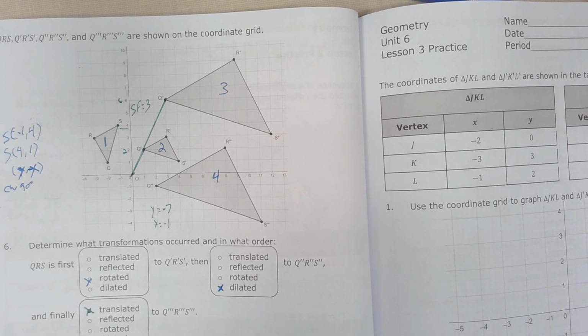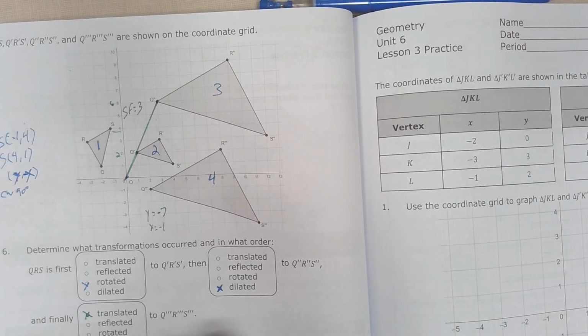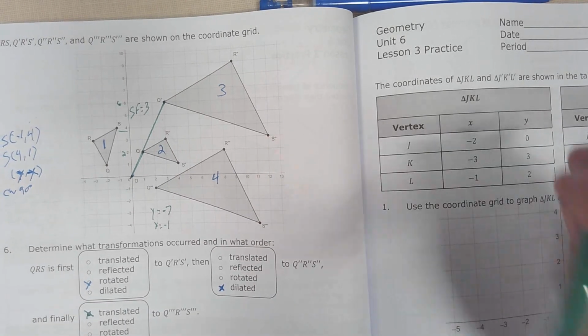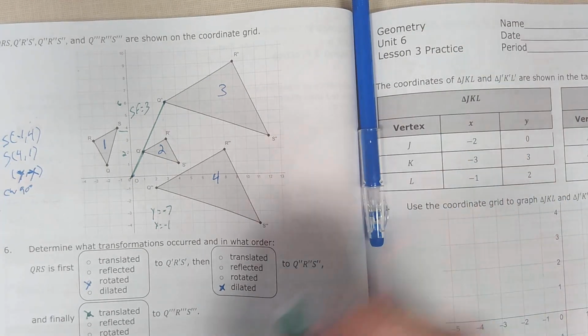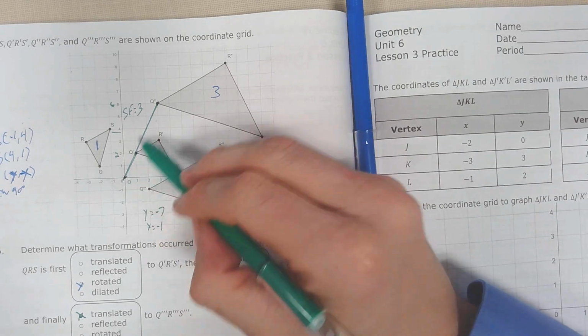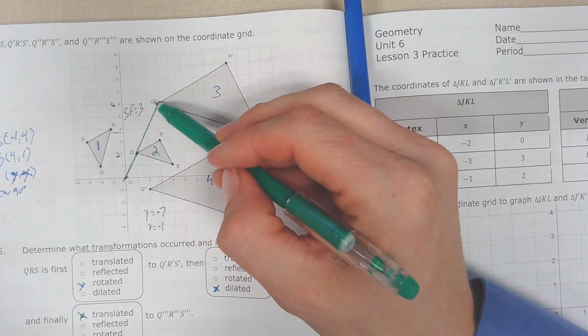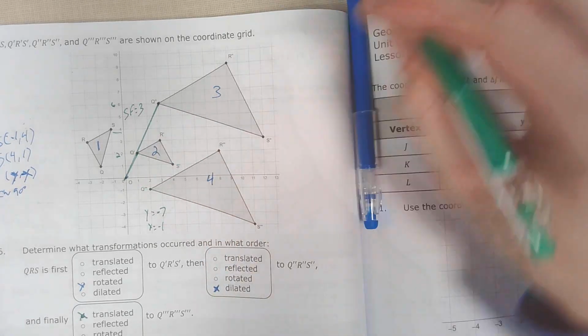And then the transformation from this one is going to be x comma y, and my scale factor was based upon the change in y, which is 6 divided by 2, right?